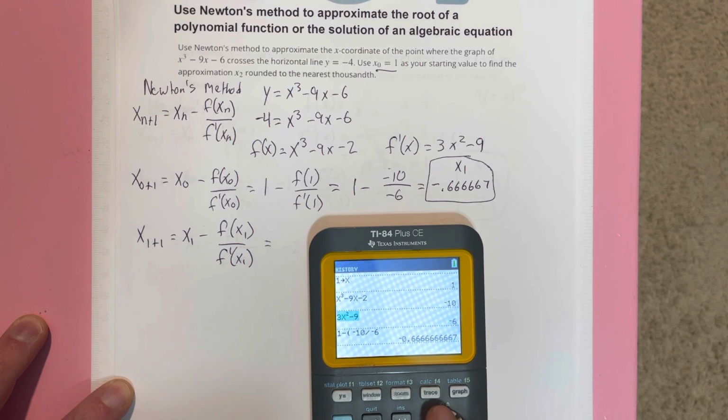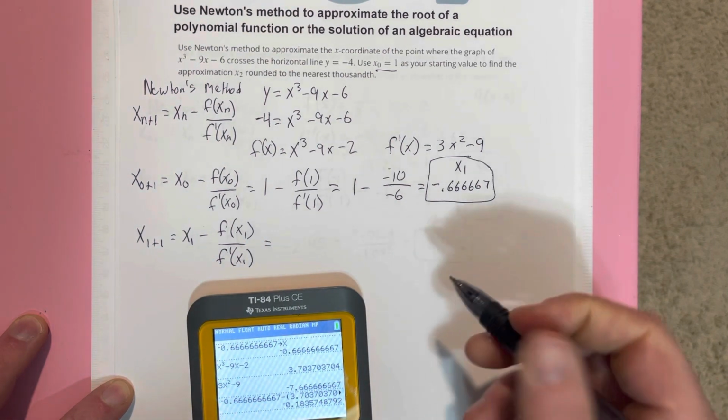Let's see. Well, I first got to pull the functions back. I'm going to save this one as x. Then I'm going to grab the original function. And I'm going to grab the derivative. And then I'm going to take the original number minus the original function divided by the derivative. And we get -0.184.